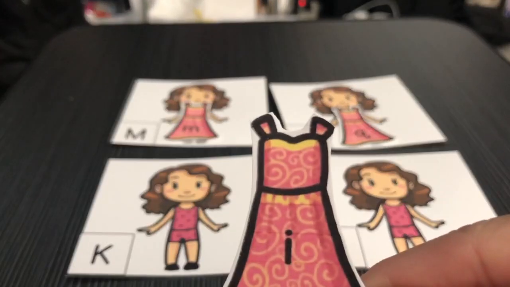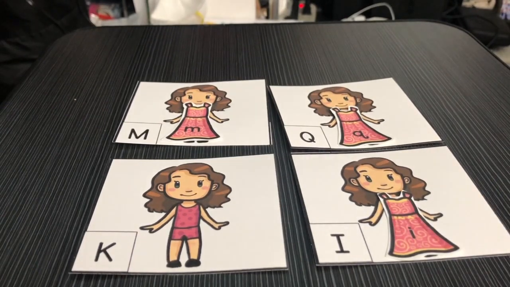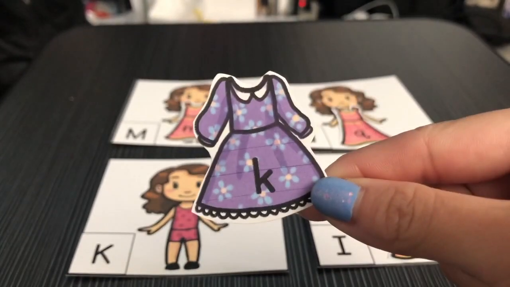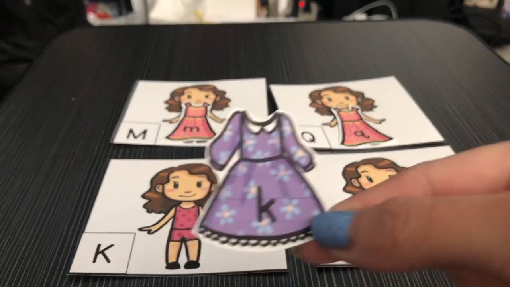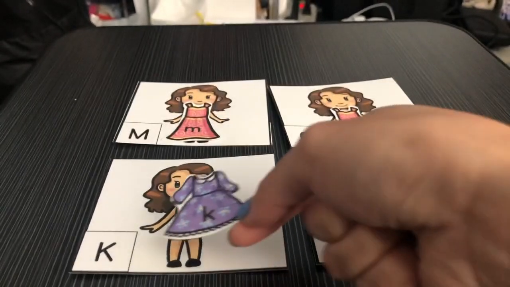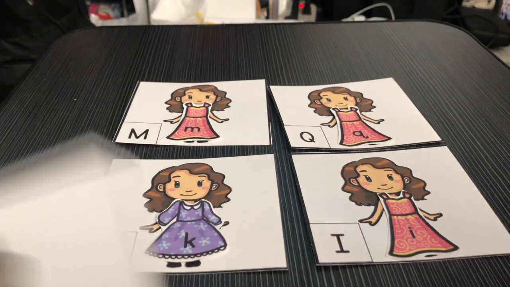That's a letter I. I and I. It's a line with a dot on top. Is the baby I. And this one's easy. What letter is that? K and K. Look, it looks the same. Mommy K, baby K. And she has a purple dress. She likes to be different. We have 3 that are matching and 1 that's different. I have 2 last ones that want to wear the same dress as the other 3 over here.